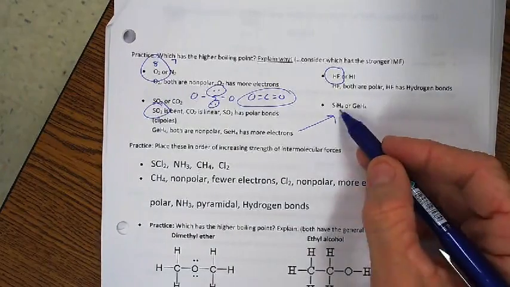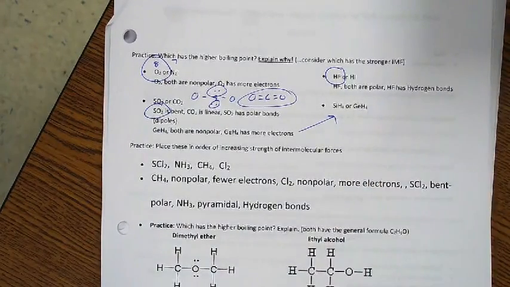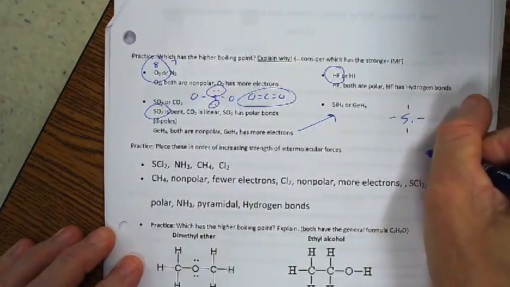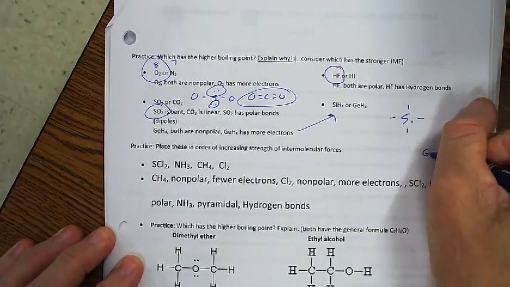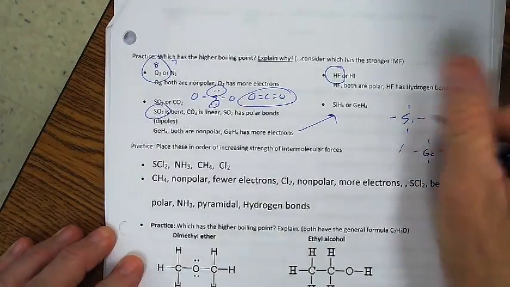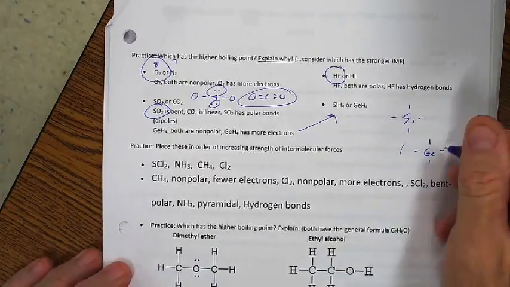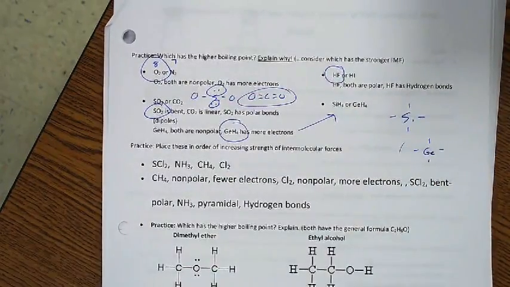And then the last one, SiH4 and GeH4, again, this is another one. You can do a dot structure for them. This is what you're going to get. So the molecules then, you need to know that that's tetrahedral shape and just hydrogens on the outside. It's symmetrical. It's going to be nonpolar. And so the strength of the forces that would hold them together would be whichever one has the most electrons for nonpolar molecules, and that would be GeH4.